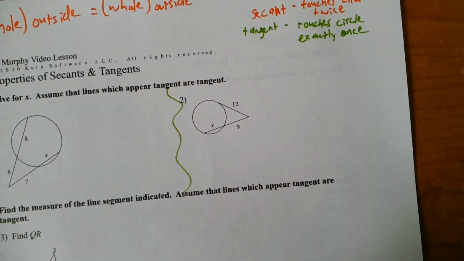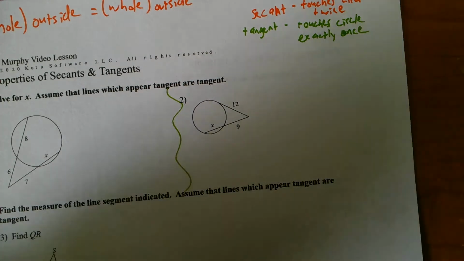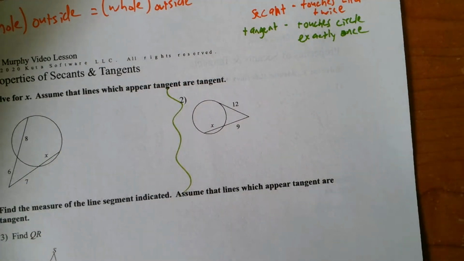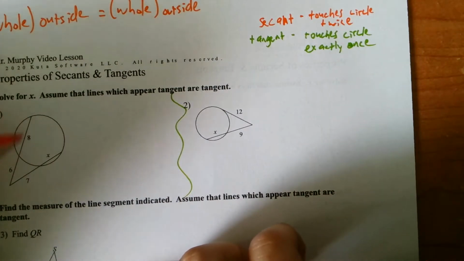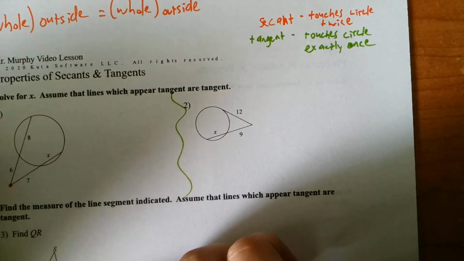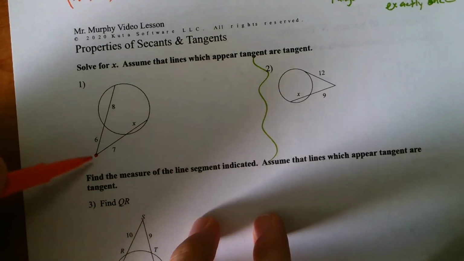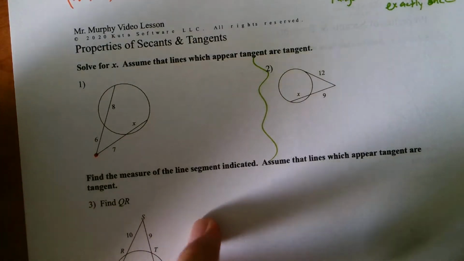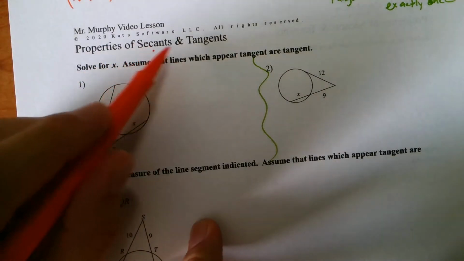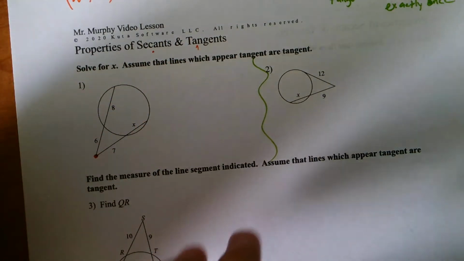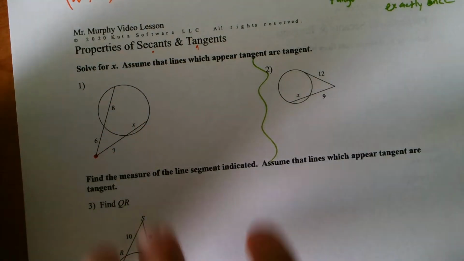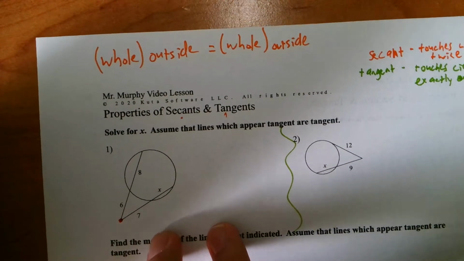Okay, so let's practice solving for these missing lengths using secants and tangents. Now, in each problem, the secant and the tangent are going to meet outside of the circle like this. Like on number 1, they meet right here. So regardless of whether you're dealing with secants or tangents, the relationship that we're going to use is the same. And it's going to look like this.